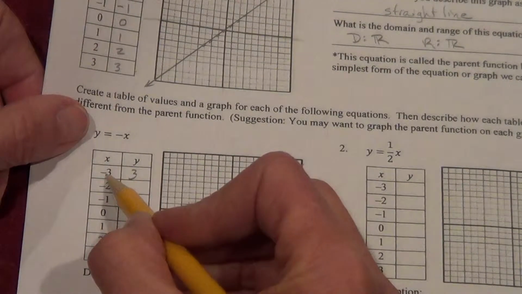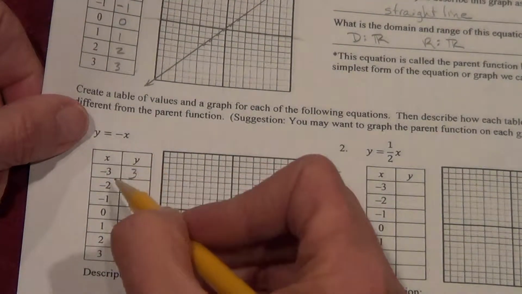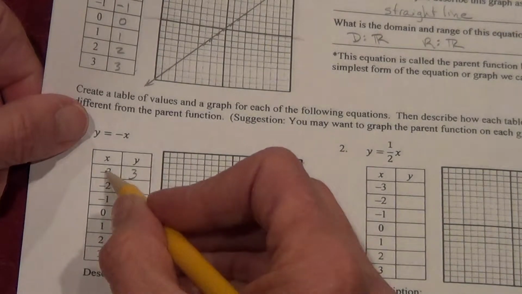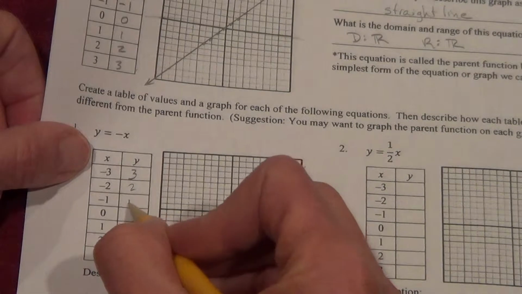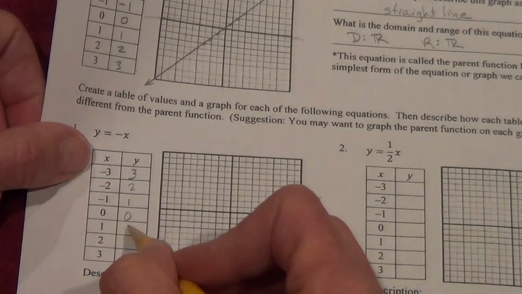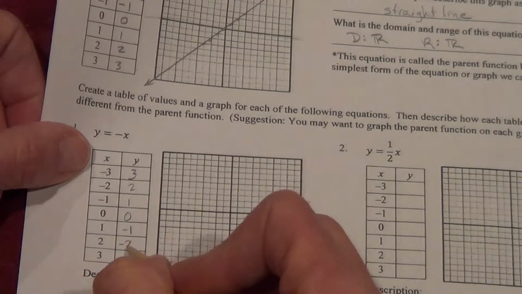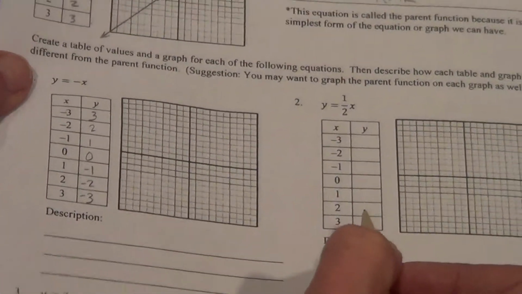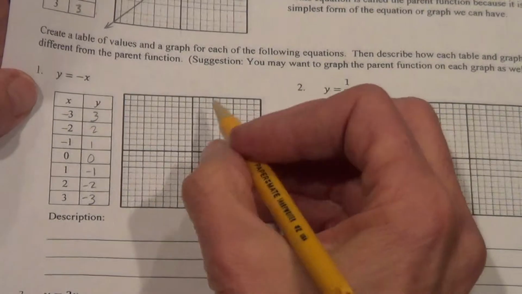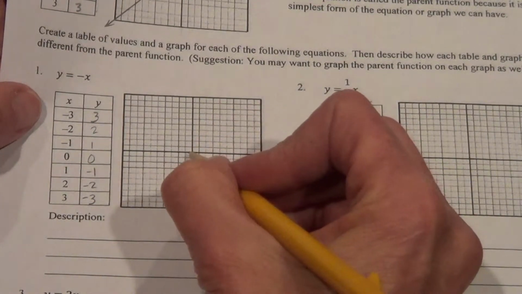Or you can take these as you plug them in and multiply them by a -1. So -3 times -1 is 3, 2, 1, 0, -1, -2, -3. Okay? So, stop the video, go ahead and graph that.